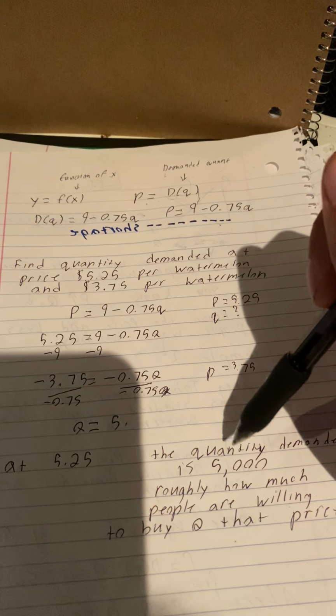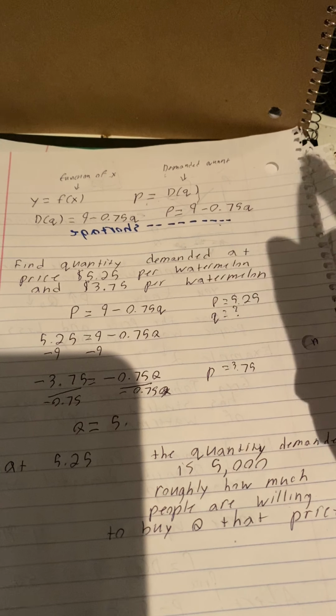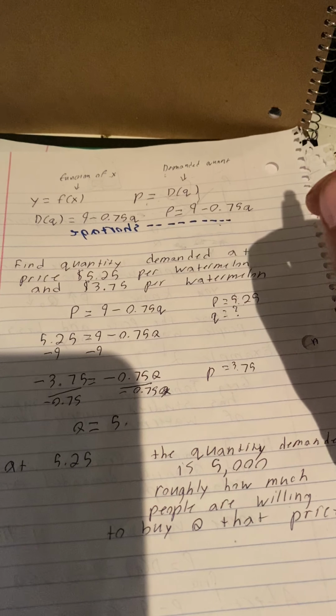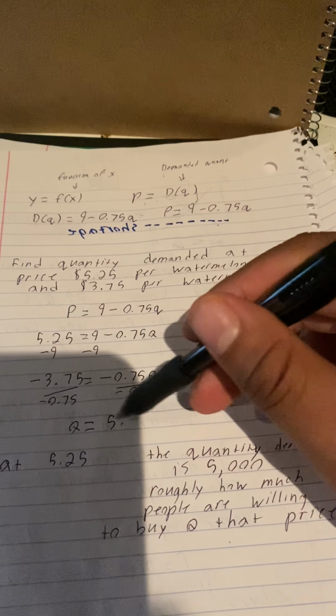Well, why 5,000? Well, the book basically mentions the quantity is counted per 1,000. It's mentioned right here in the question. It's the quantity in thousands demanded weekly, Q, and the price in dollars per watermelon, P, so this is in the thousands.